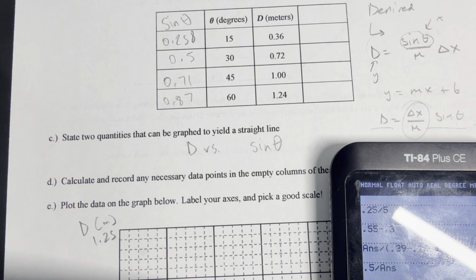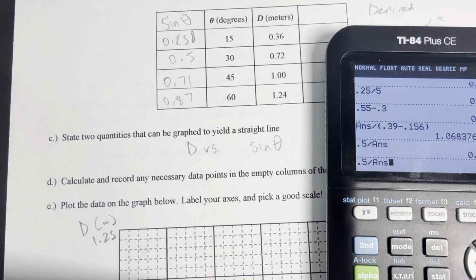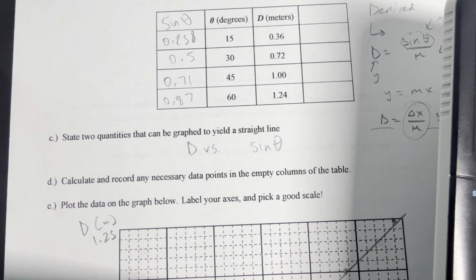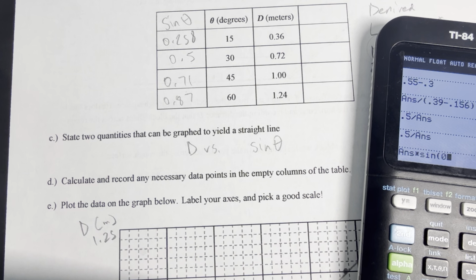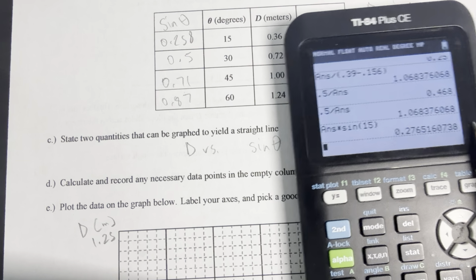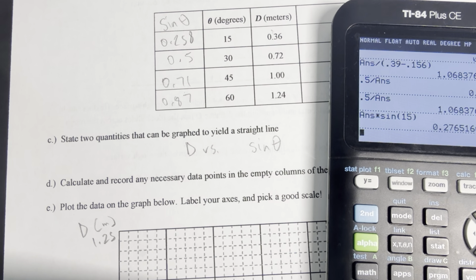So if I had 0.5 divided by my answer, and then multiply it by, let's say, sine 15, it should be 0.27 meters. It is actually 0.36 meters. So I know my line's probably wrong.